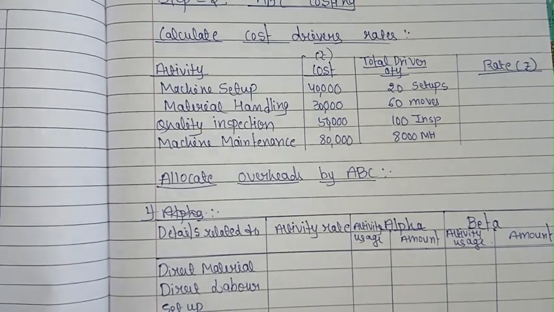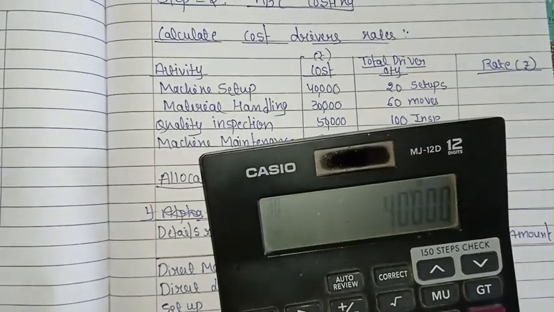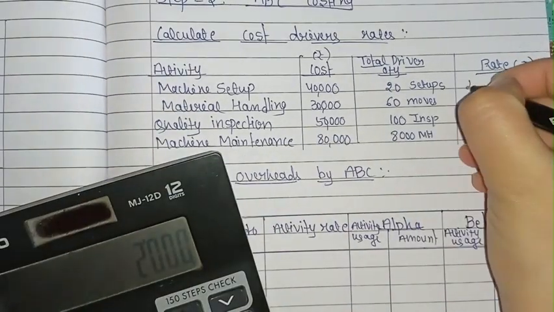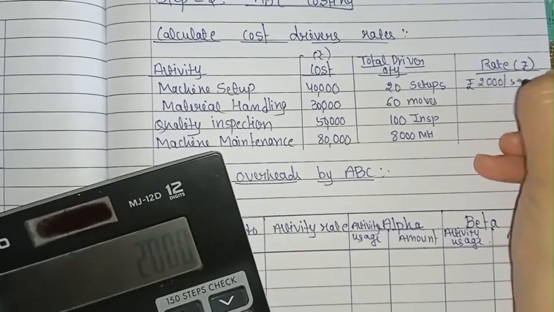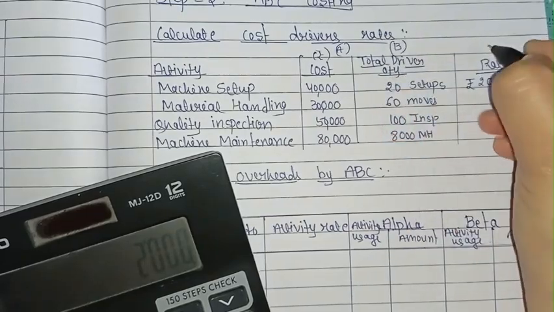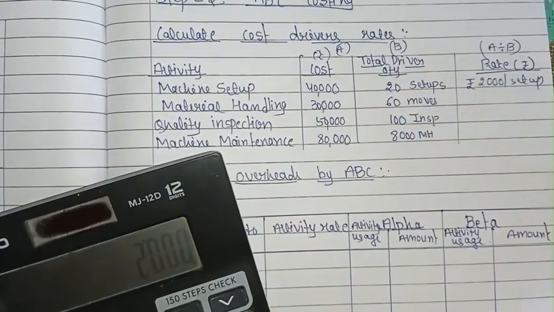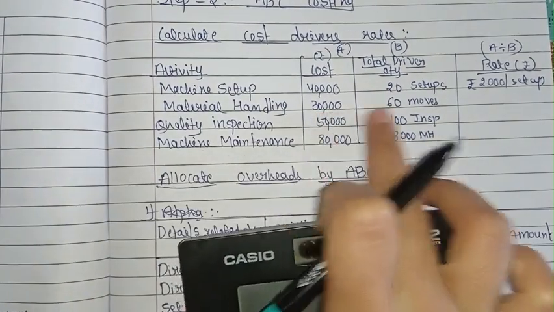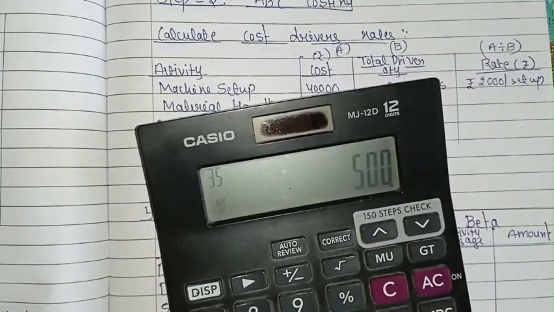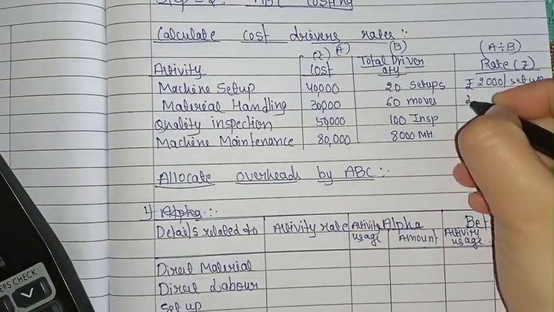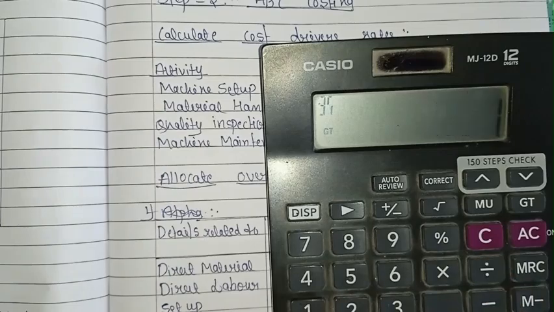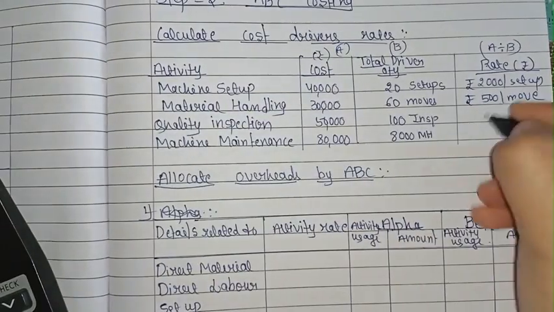Now cost driver rate, how do we need to calculate? 40,000 divided by 20 setups means rupees 2,000 per setup. See, you write down here, this is A and this is B. Here the answer is A divided by B. Clear? Now 30,000 divided by 60 equals rupees 500 per move. Now 50,000 divided by 100, 500 per inspection.